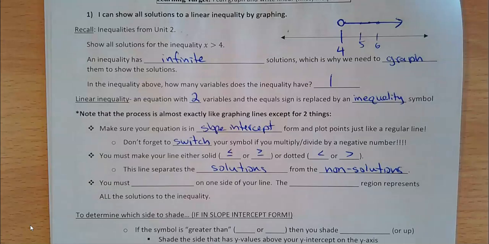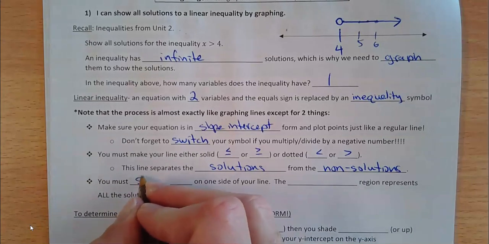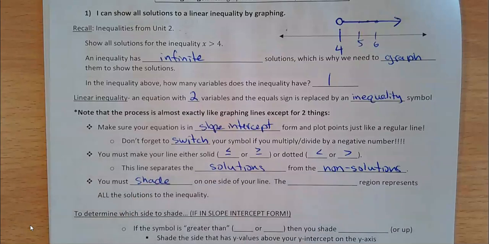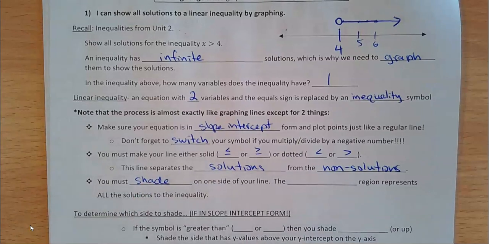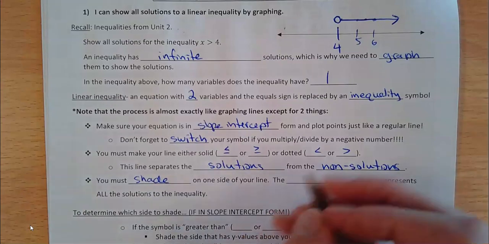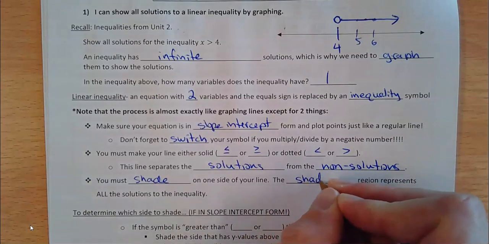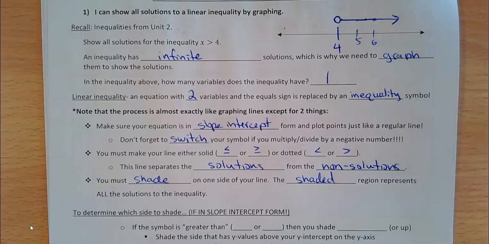So that's kind of the border between solutions and non-solutions. Now we do need to make sure the side has the solutions, so we need to shade it. You must shade one of your sides, and that shaded side represents all the solutions.